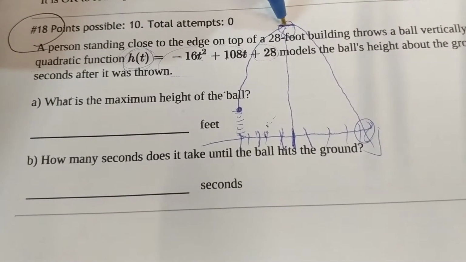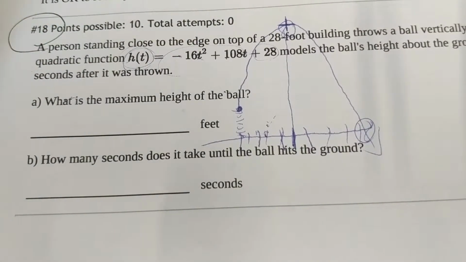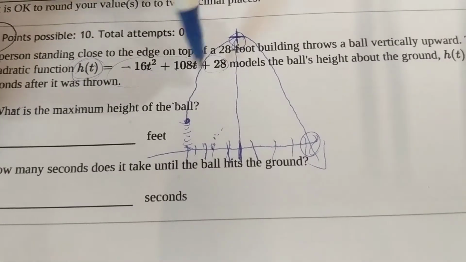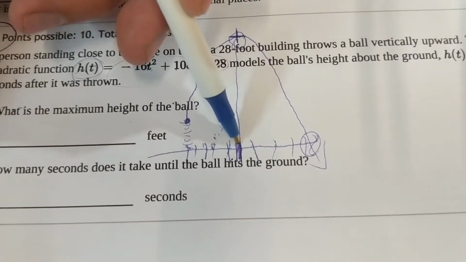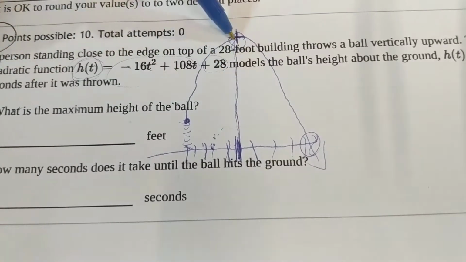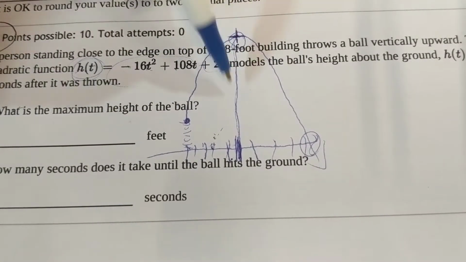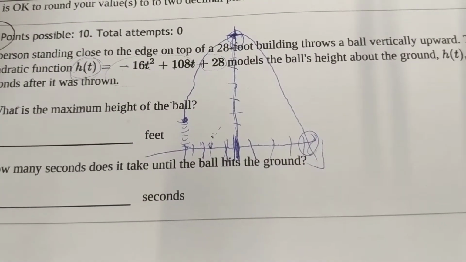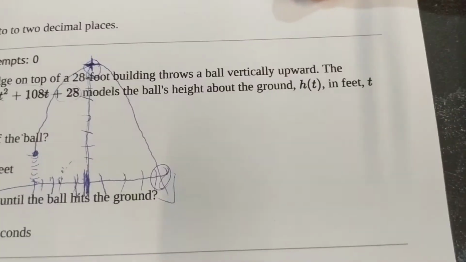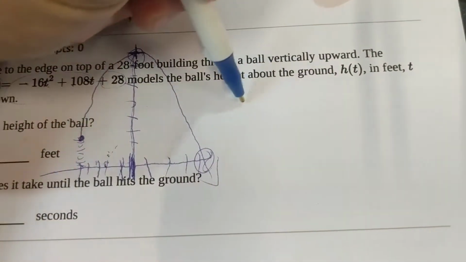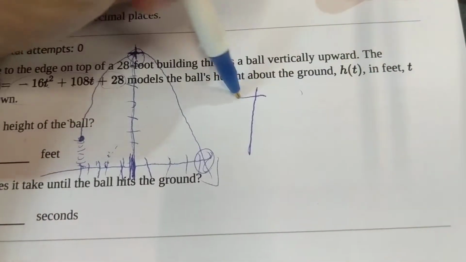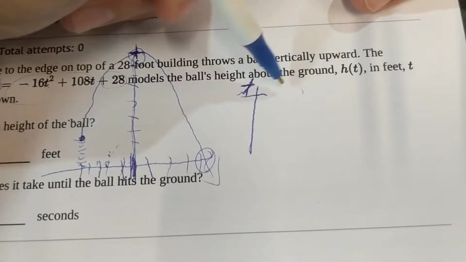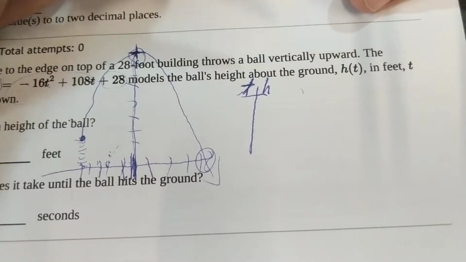But that's a vertex thing. That is a maximum value thing, and that's what they're asking for. Let's see if we can figure out the vertex. We'll figure out the time when it hit its maximum value, and then what they're asking for is how high was it, the height, or the y value, or the function output when it hit its maximum value. We would handle it like we do with all of our other quadratics, except now time is the input instead of x, and height, or h of t, is the output.